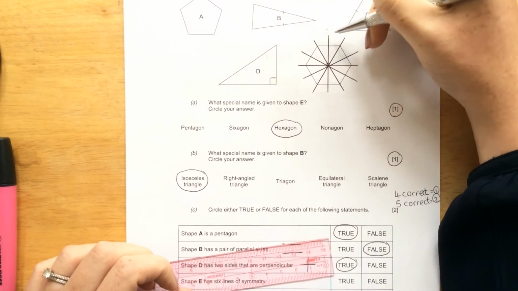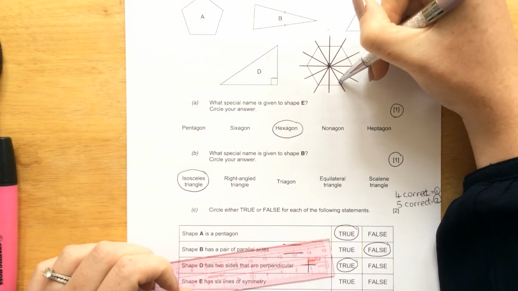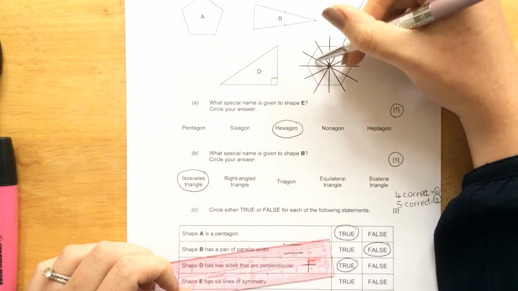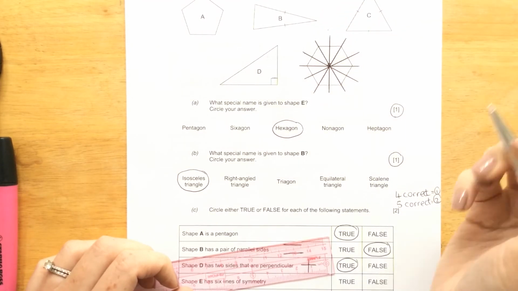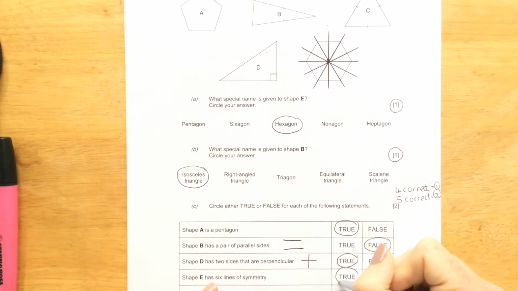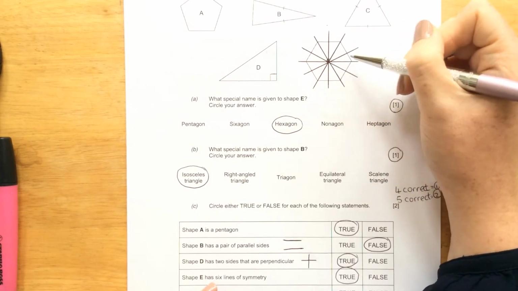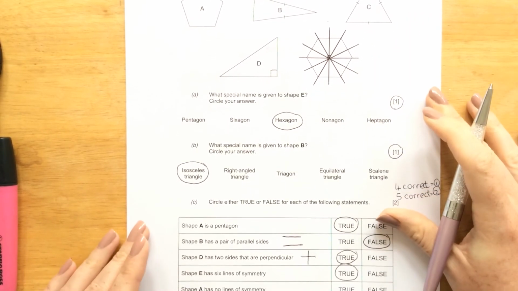So that gives me 1, 2, 3, 4, 5, 6 lines of symmetry. So obviously these are the other half of the lines I've just said. So that there is true. So we have a 6-sided hexagon which has 6 lines of symmetry.